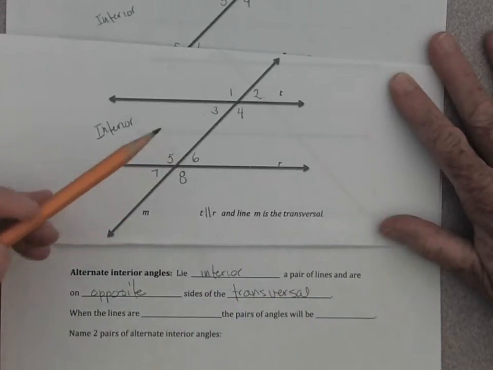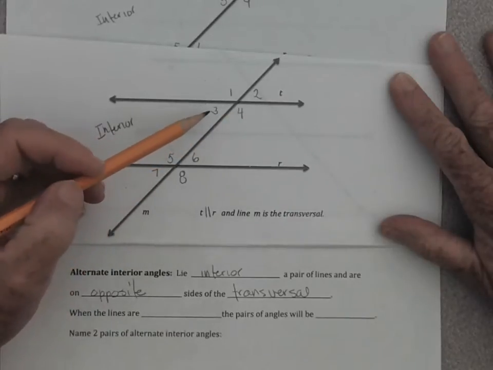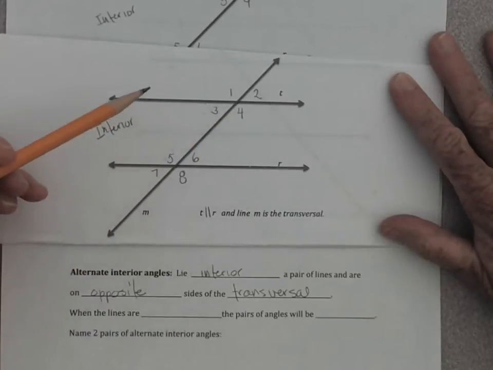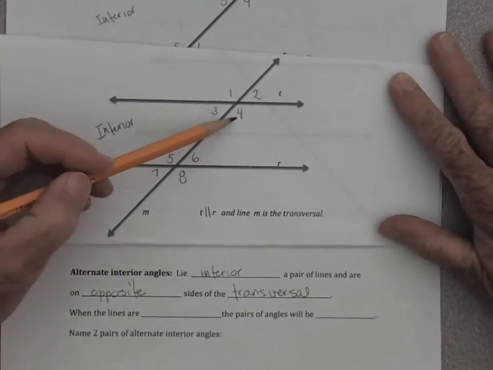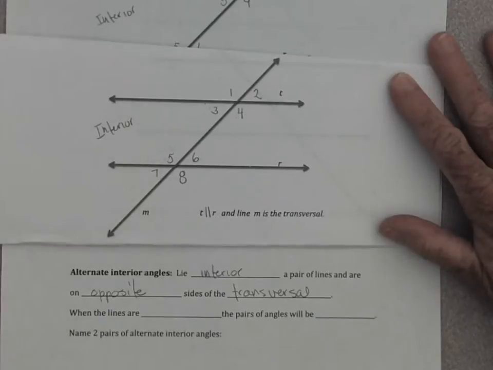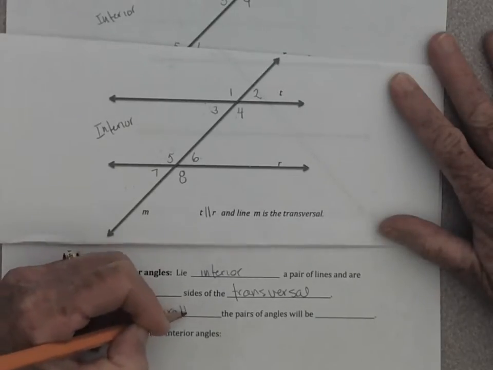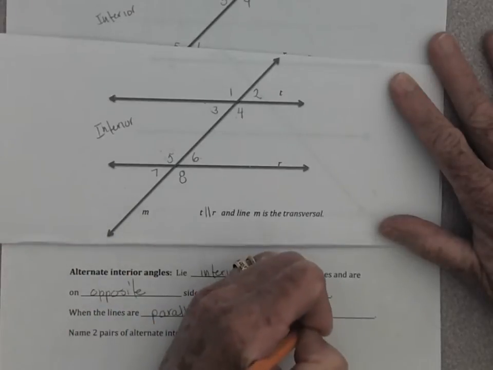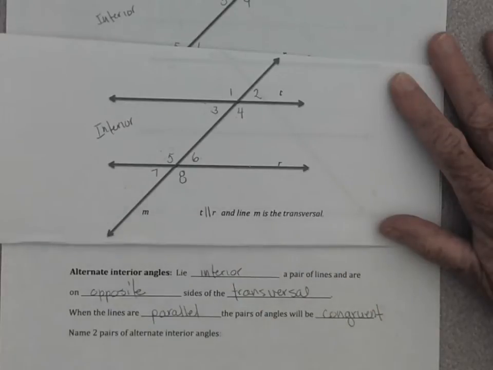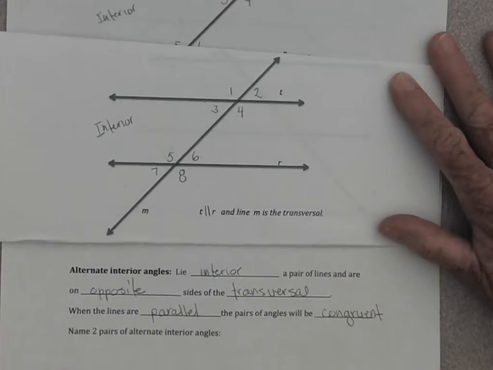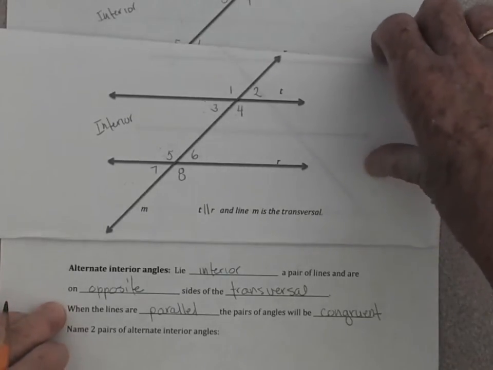So that means that we were talking about 5. We're talking about these are your angles that are in the interior, 3, 4, 5, 6. And if we're talking about the angles that are opposite, then we're talking about 3 and 6, and 4 and 5 are alternate interior angles. And again, when these lines are parallel, the pairs of angles will be congruent. So now you give me, on Edpuzzle, name 2 pairs of alternate interior angles.